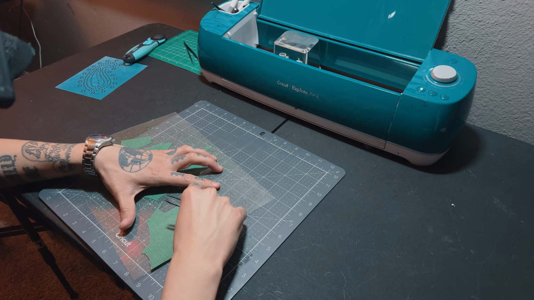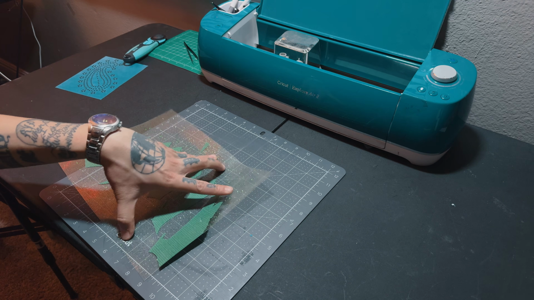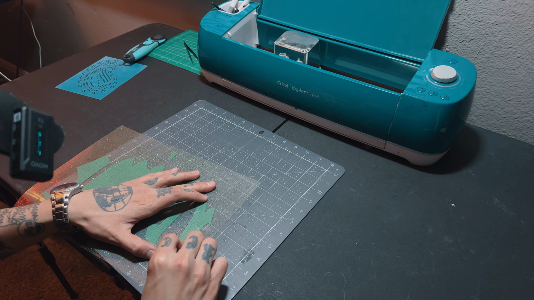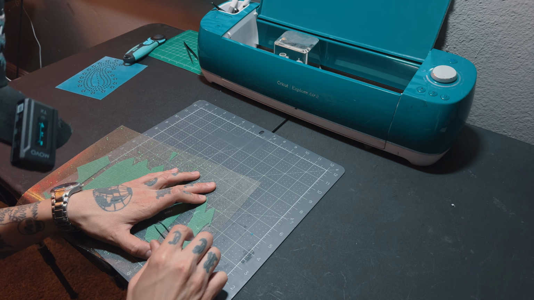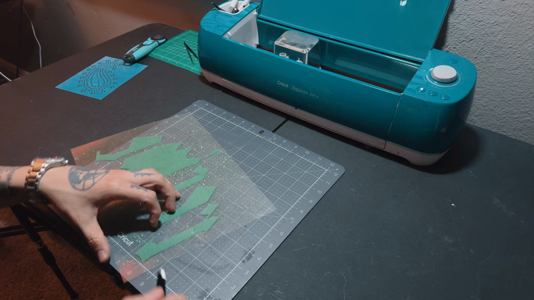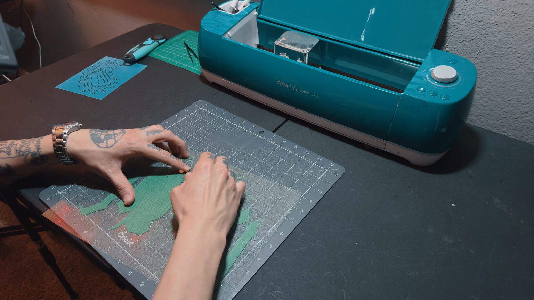And if this is your first time working with vinyl, you'll see why we mirrored it. Because this side that you're looking at is the side that's going to be touching the shirt, and that's what's going to adhere to the actual garment.